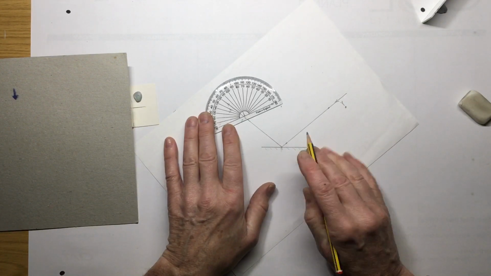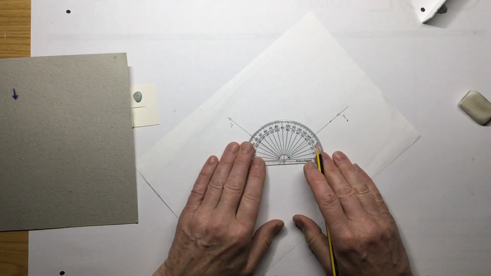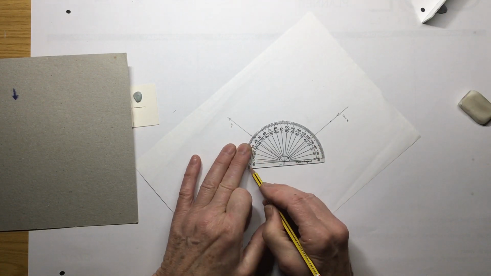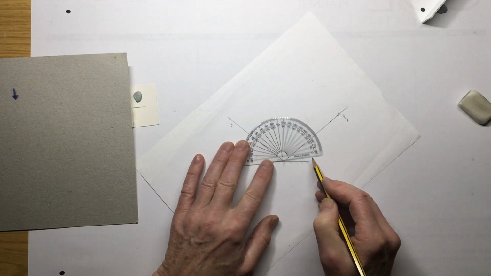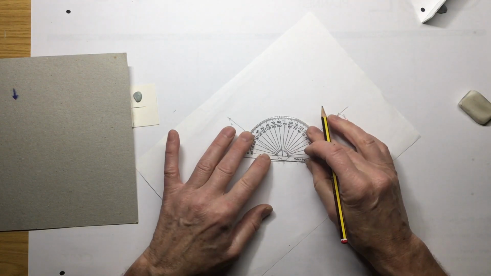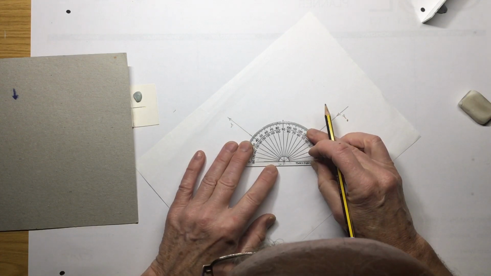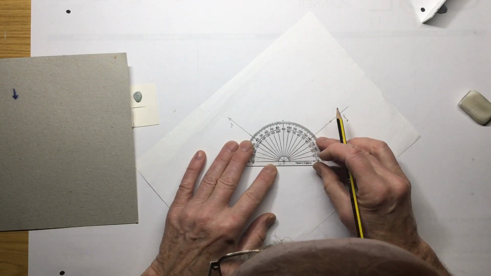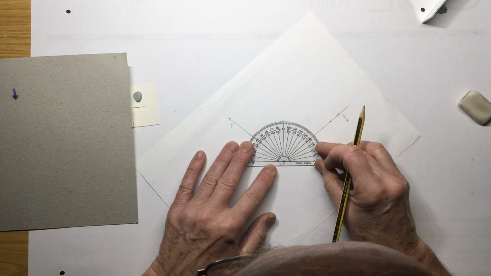So it's the actual point of contact with the mirror. So that's got to go in place. We also need the zero line of the protractor along the mirror itself. So it just takes some time getting this in exactly the right place so that you can measure it very, very accurately.